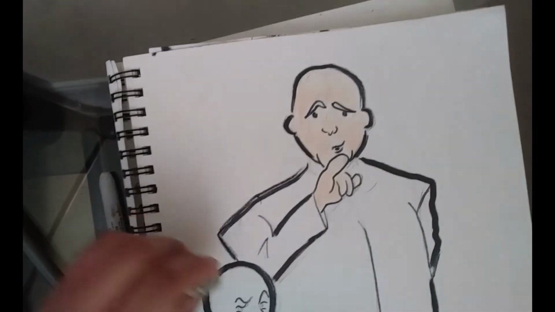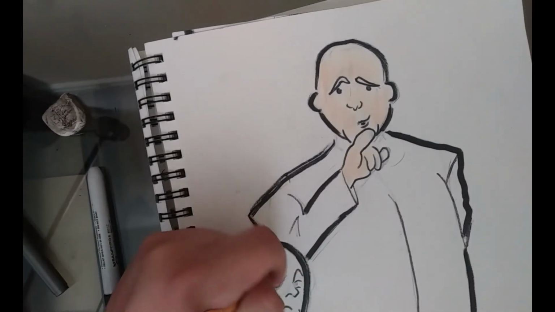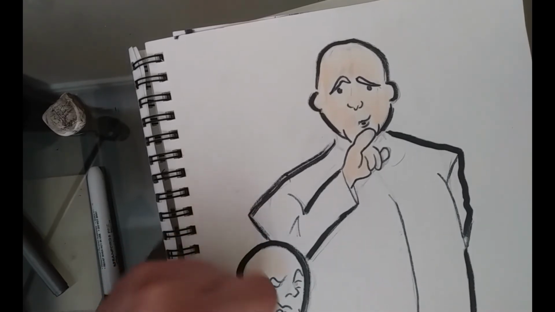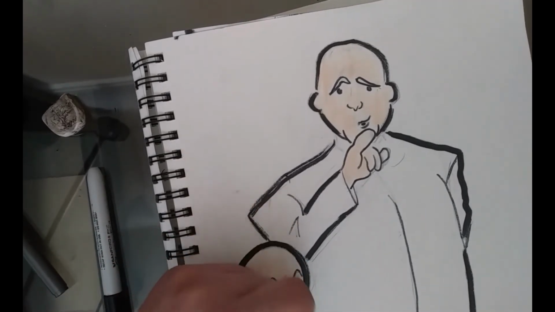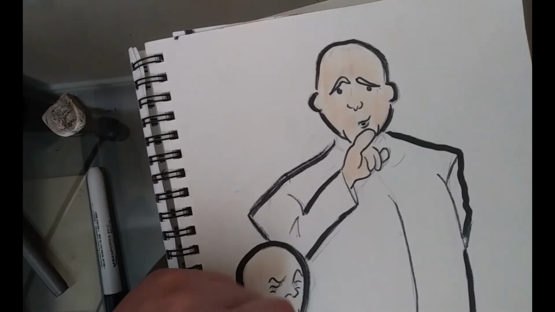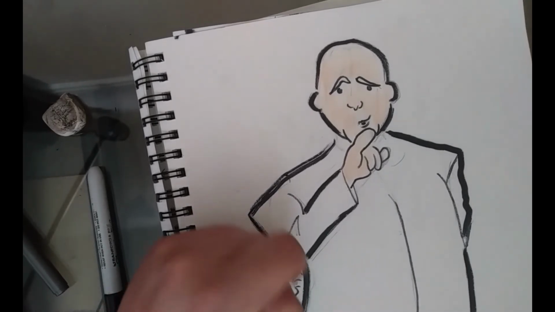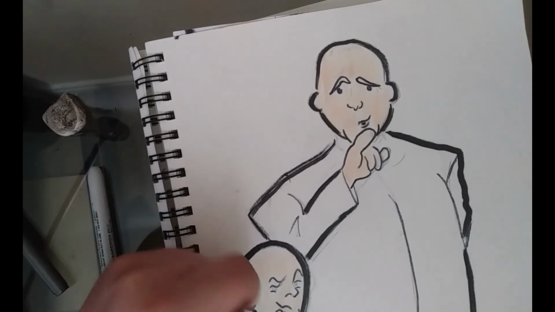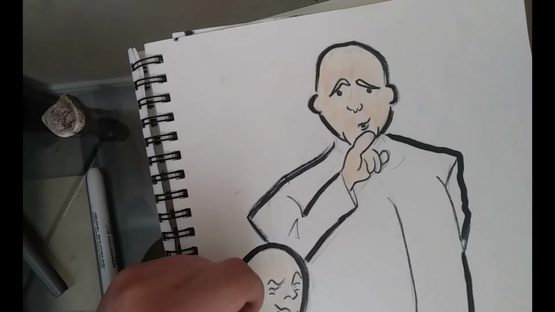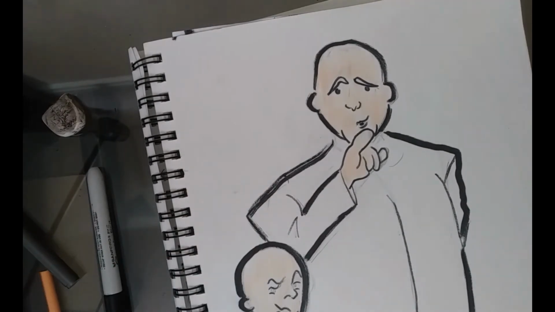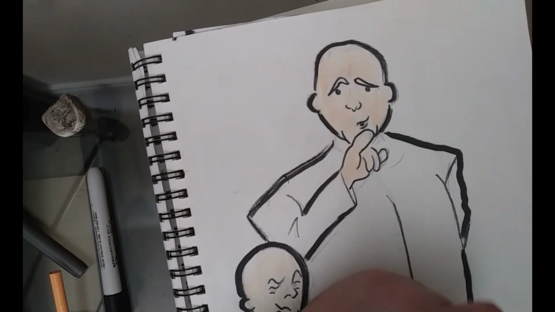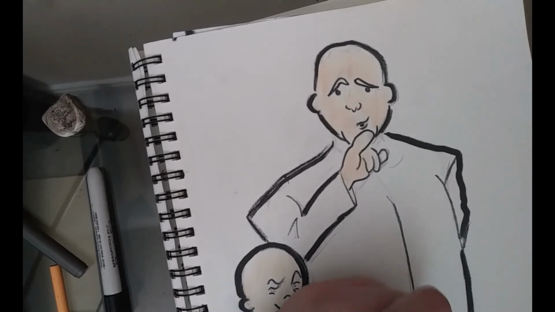Now, at one point, you're going to see that I'm going to start coloring in the suit using a silver gray Prismacolor. Instead of blending it in like I usually do with most realistic drawings, I just decided to leave the streaks, because I noticed that it gave a little bit of character, if that makes any sense. Like a rough draft.